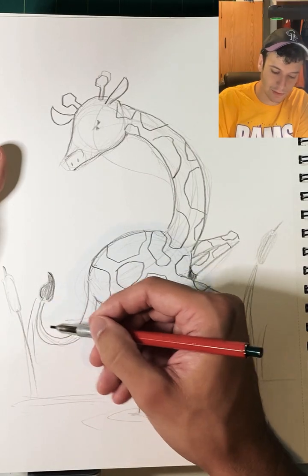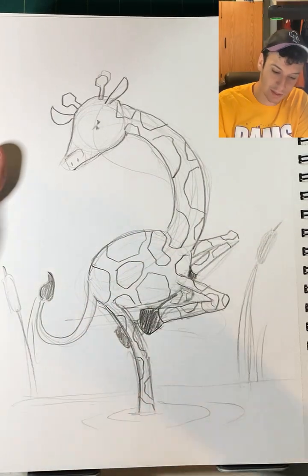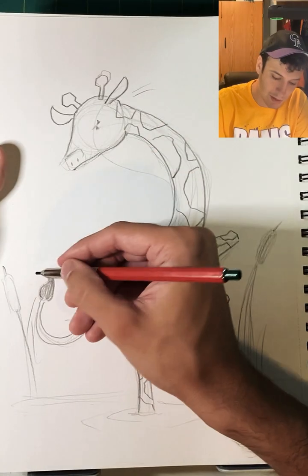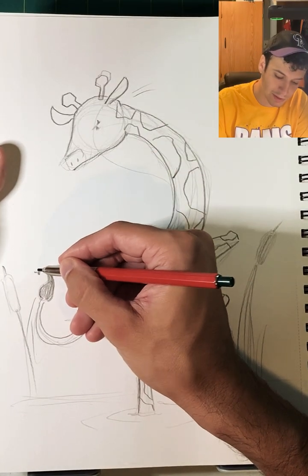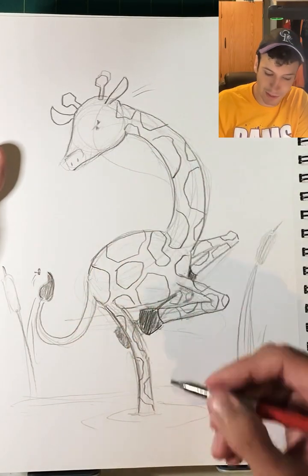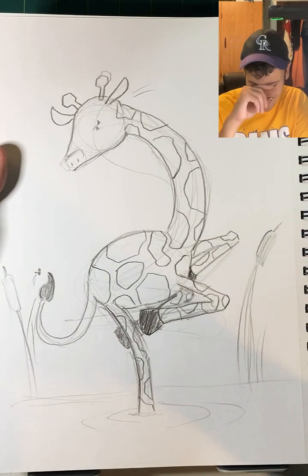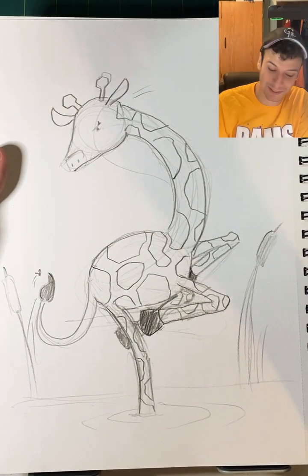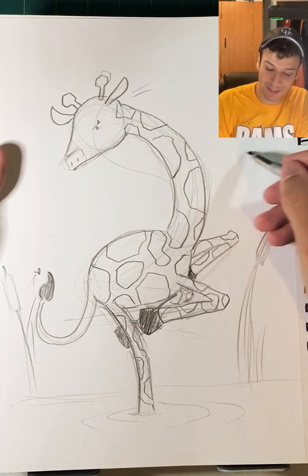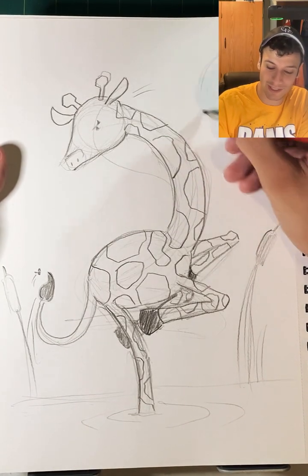And we gotta have some little lines to show that the tail is flicking up, and maybe the giraffe is looking over because he feels a fly on his leg. I keep laughing just because sometimes a certain visual idea strikes you funny, you know?